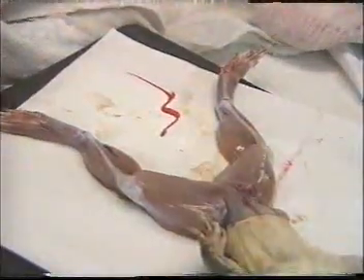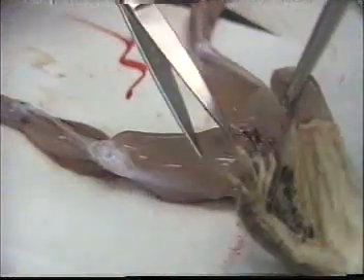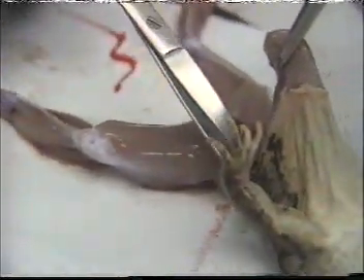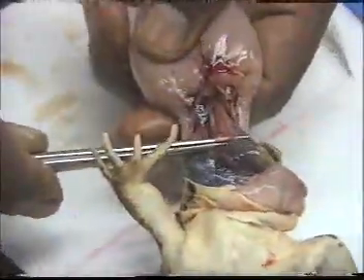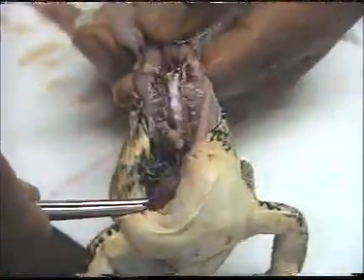So we open the abdomen, and then we remove the visceral organs first.